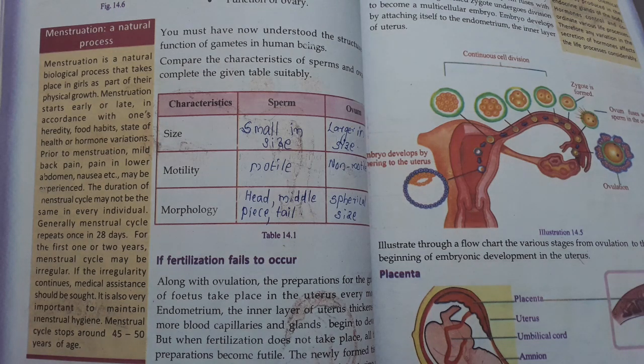Regarding menstruation, mild back pain, pain in the lower abdomen, and nausea may be experienced. Nausea means chardil pole. This is not a disease. This is a stage, a biological process and not a disease. So nothing to worry. The duration of the menstrual cycle may not be the same in every individual. Some have 3 to 5 days, others 7 or 8 days, according to the individual's body health.